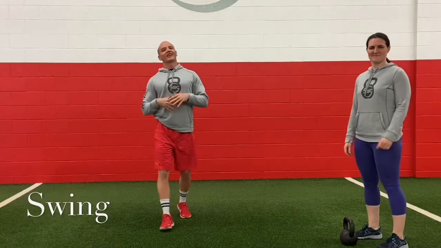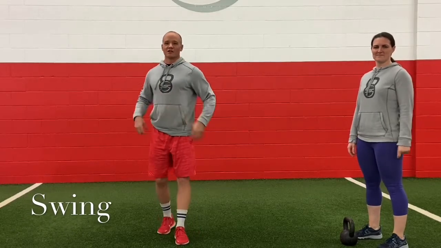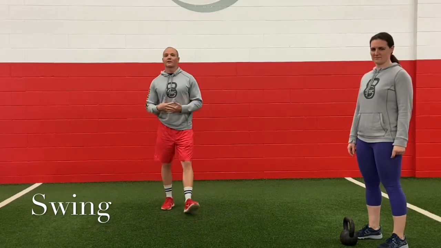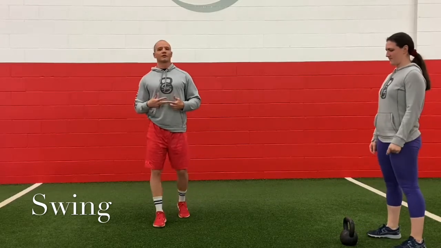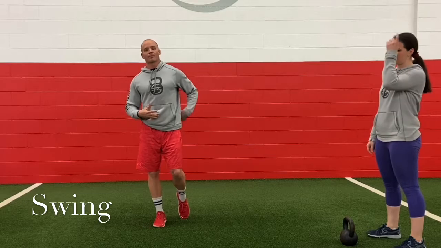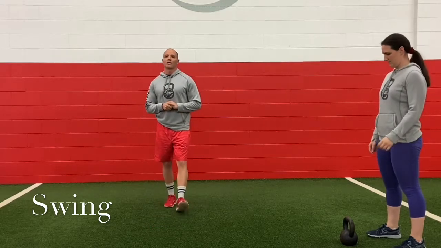All right, guys, another exercise where sometimes we might feel a little tightness in our low back is our swing. Again, a very common exercise that we use a lot in our workouts. So we'll go over a couple of things that you might be doing that cause that low back pain, and again, how you guys can fix those at home, okay?